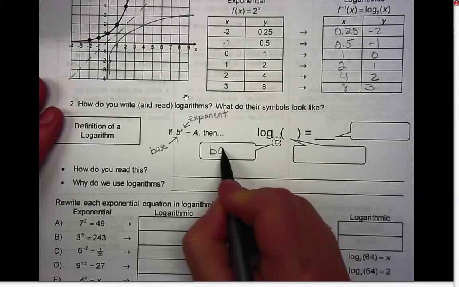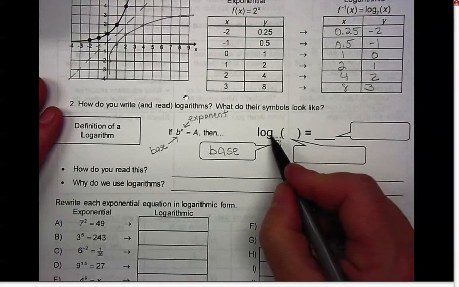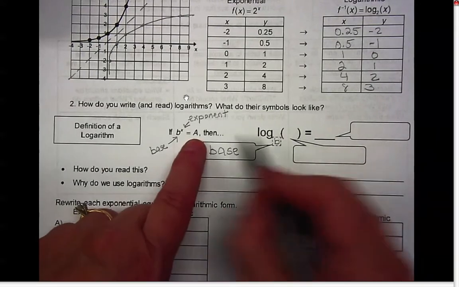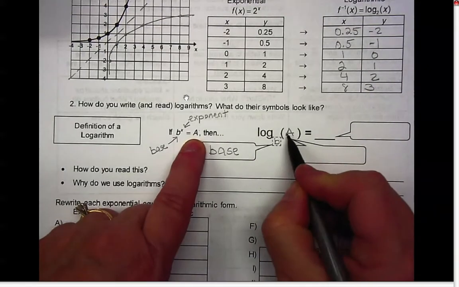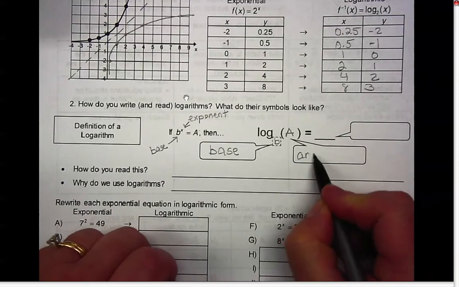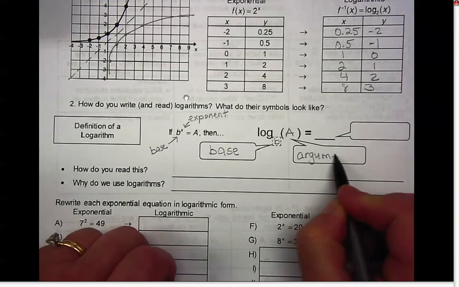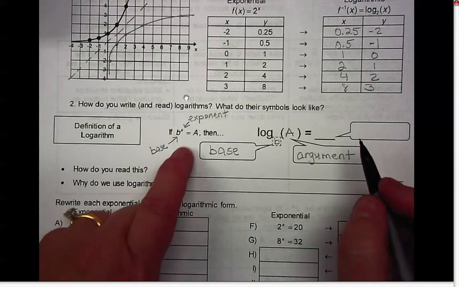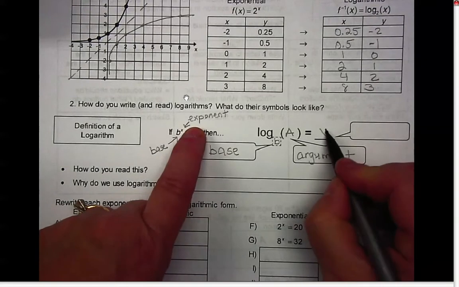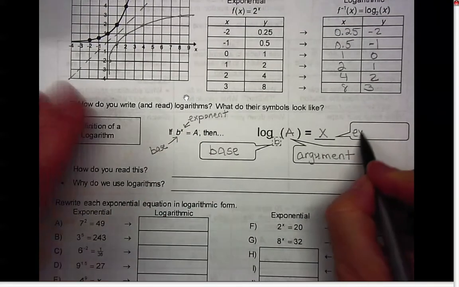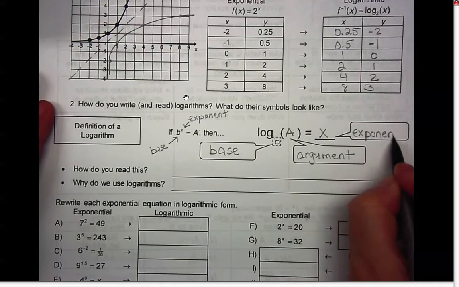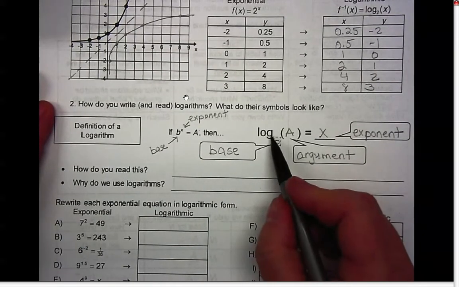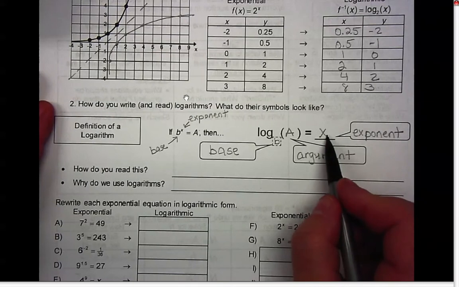So log base b of a, where the answer, a, becomes what we call the argument, equals the exponent, or the x. Because when you do the logarithm of a number, you get the exponent.